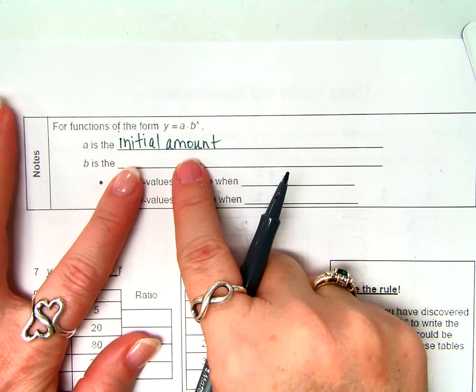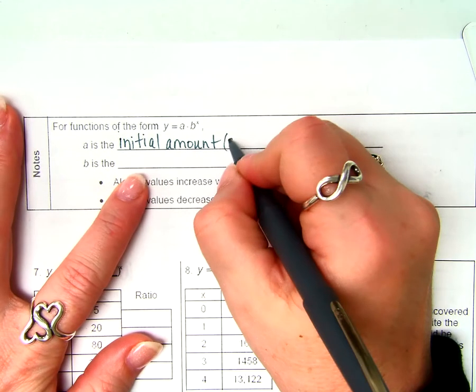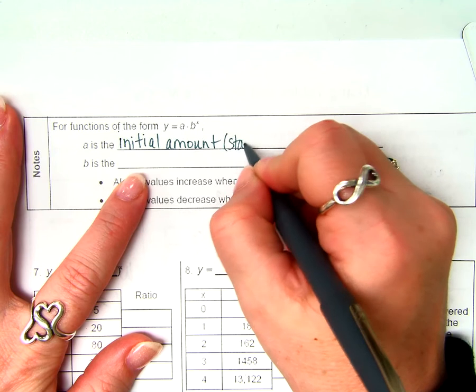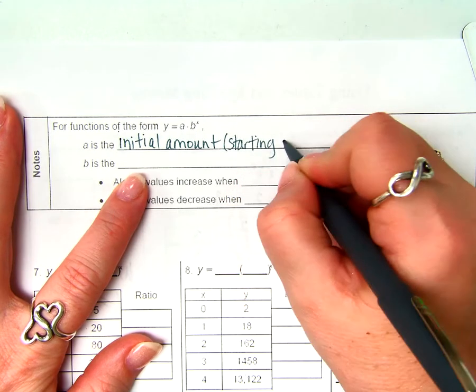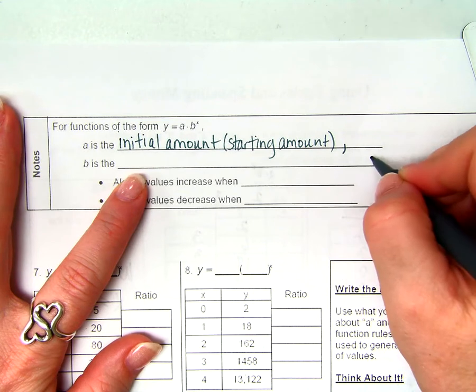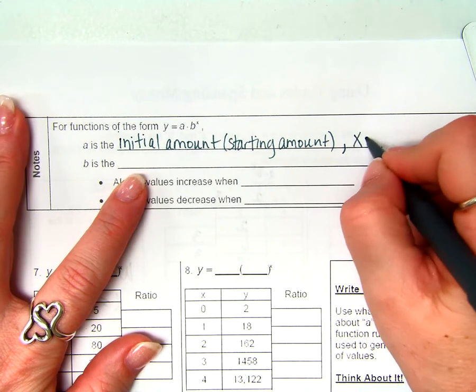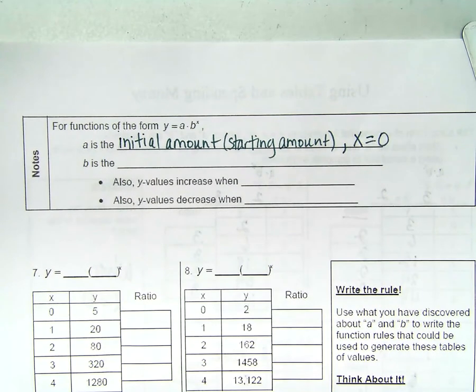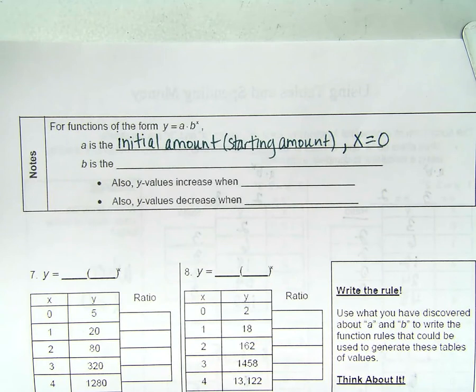A is the initial amount. Sometimes we'll call that the starting amount. And then we're going to put a comma, and then we're going to say it's when x equals 0. But it's also one more thing, depending on where we're looking at it. Guys, what do we call something on a graph when its x value is 0?